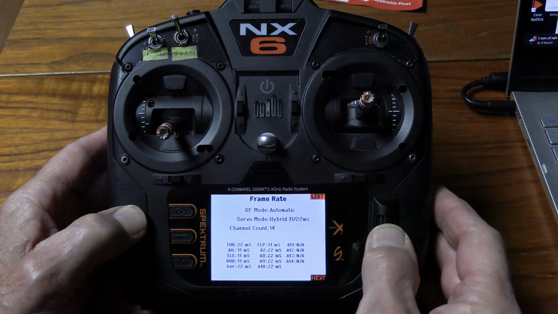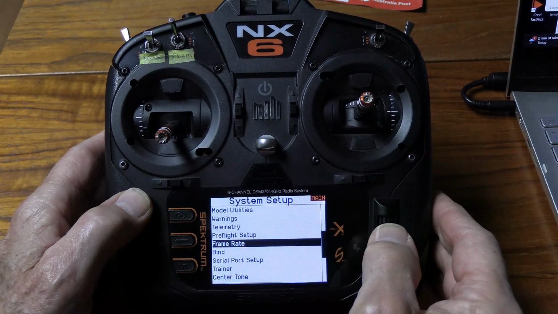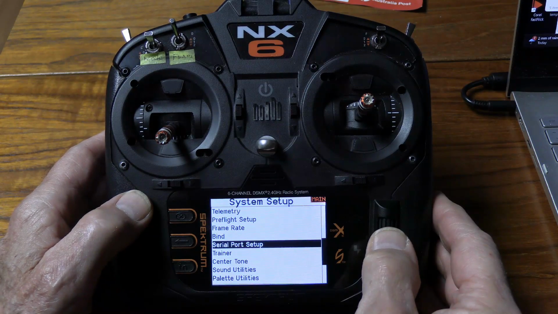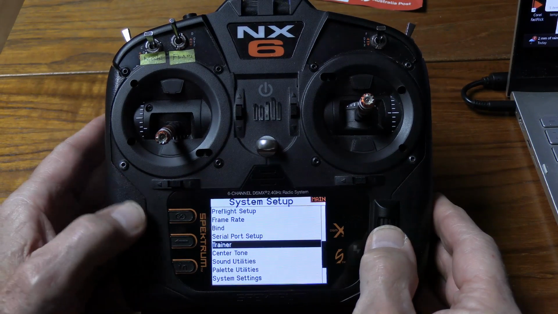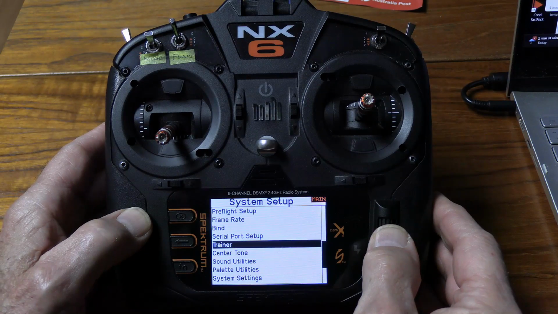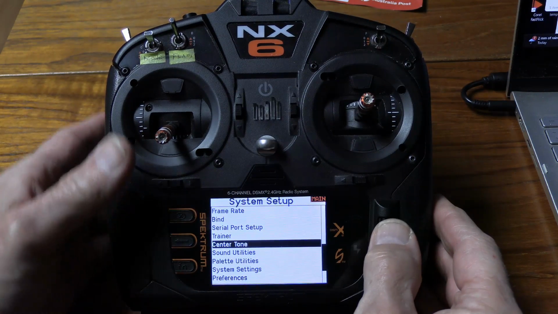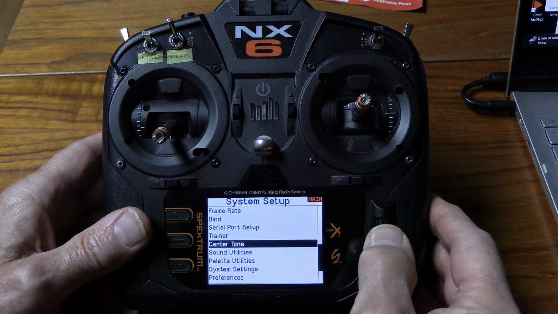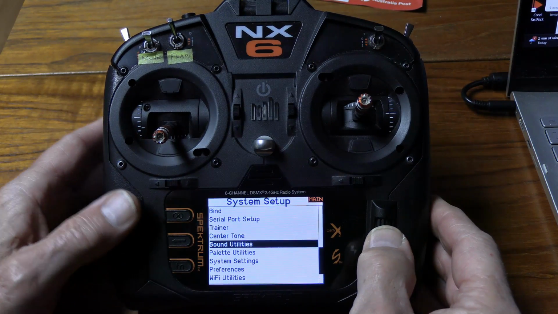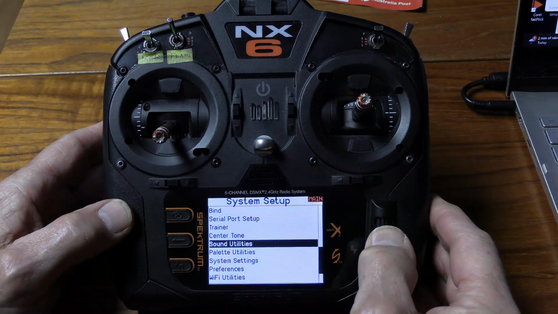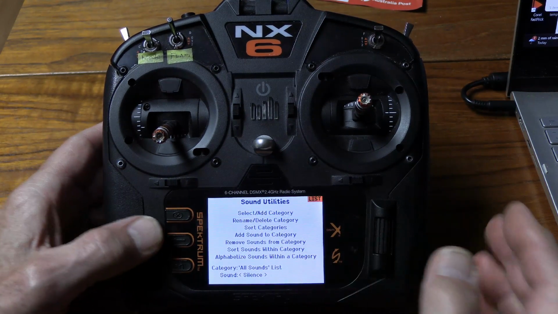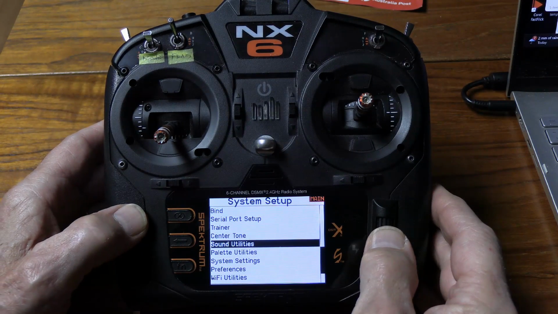Frame rate, we've already been in there. Binding, used for binding, you're familiar with that. Serial port setup, don't really need to mess with that. Trainer, we've got a separate video on how to use that. Center tone, you don't need to worry about. Nobody wants a tone, well, I don't anyway, want a tone beeping when it's in the middle. Sound utilities is just basically the categories and things such as that, so it's not something you tend to use.